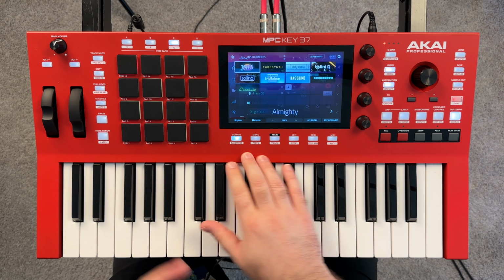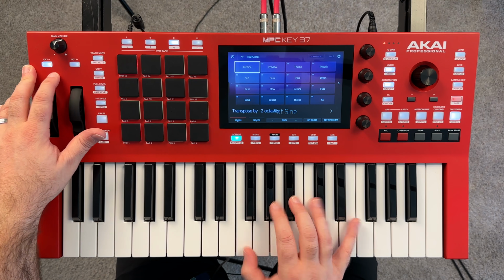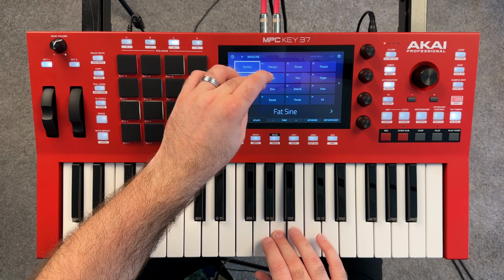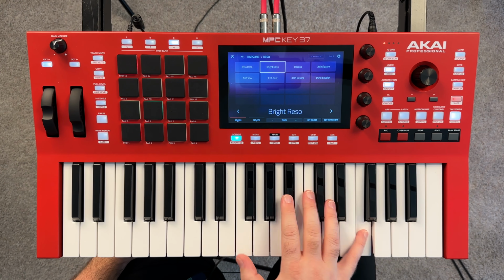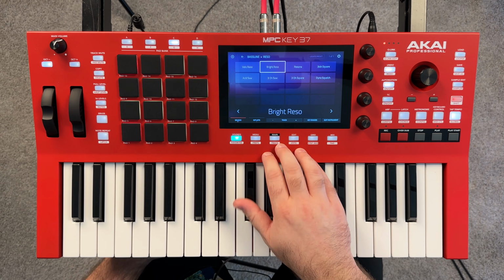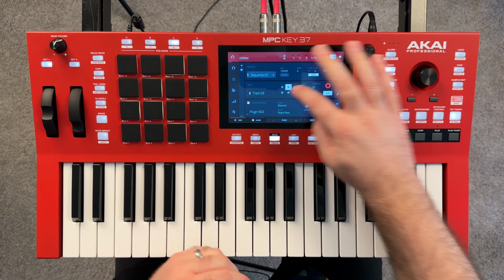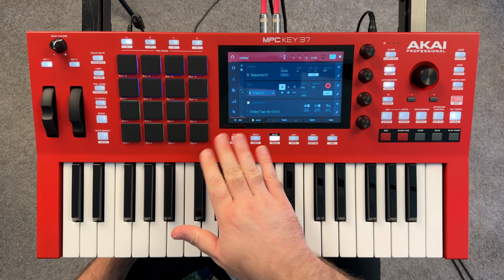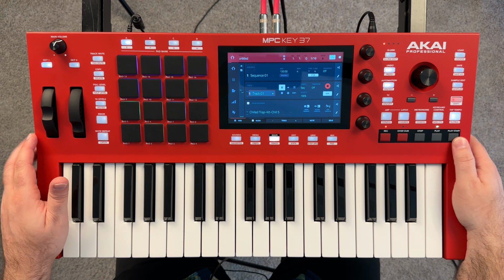Let's go in here and pick a bass sound. We're going to octave down. Let's go into our reso here, and let's do a little live recording. So we have sequence 1, and we've got 3 tracks here. Let's start with the drums. I'm just going to tap on record, play start. We're going to do a little live beat recording here.